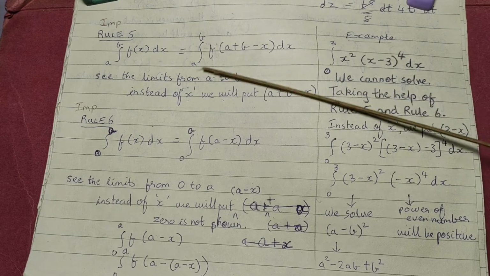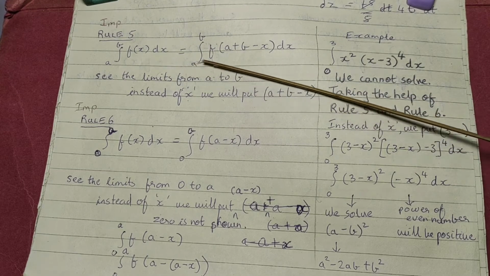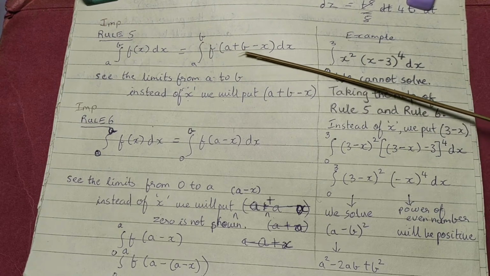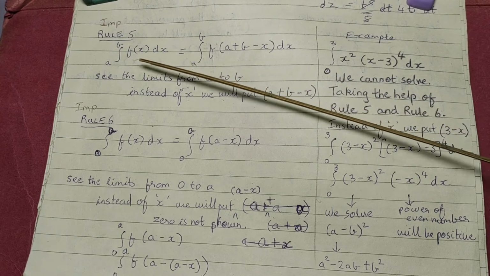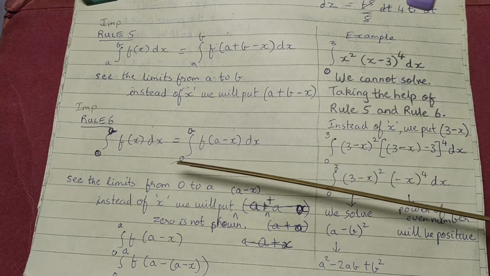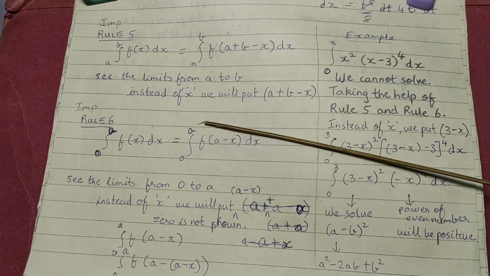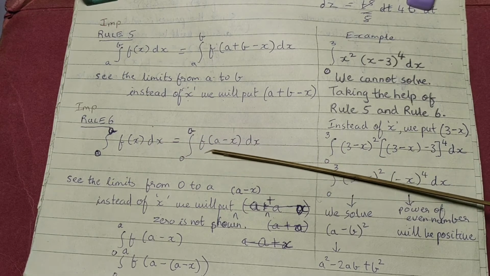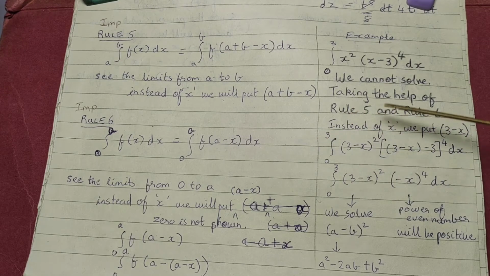If it is a to b, then instead of x we have to put the lower limit first and then add the upper limit and then minus x, with respect to x. And here, if it is 0 and a, then we have to do directly a minus x, a minus x. We can see a simple example.